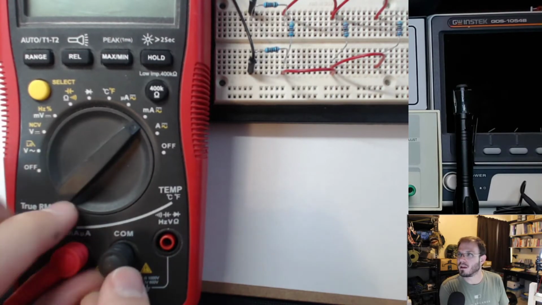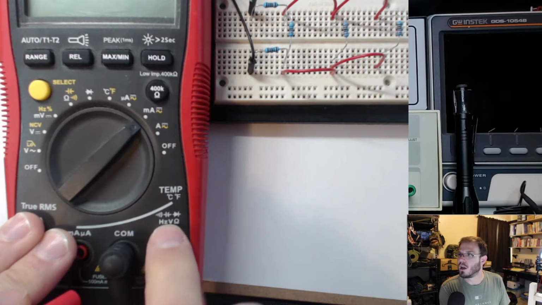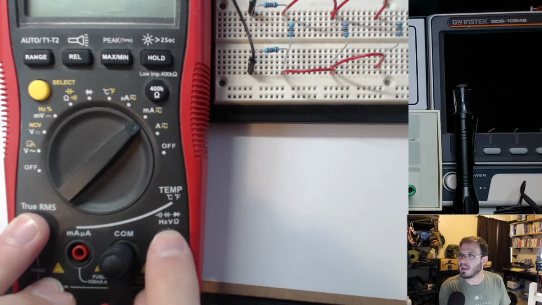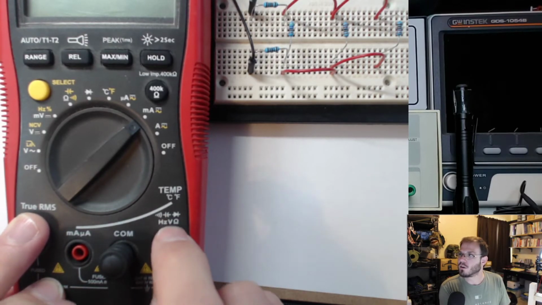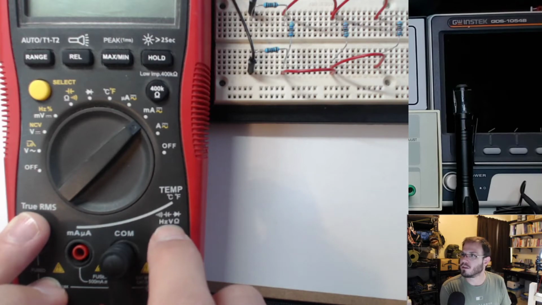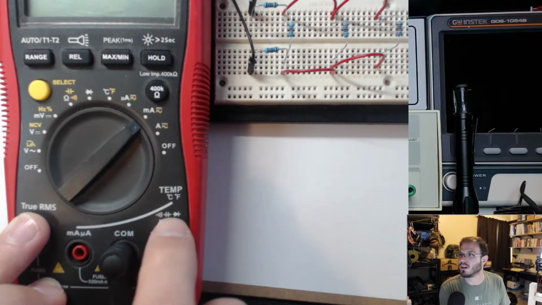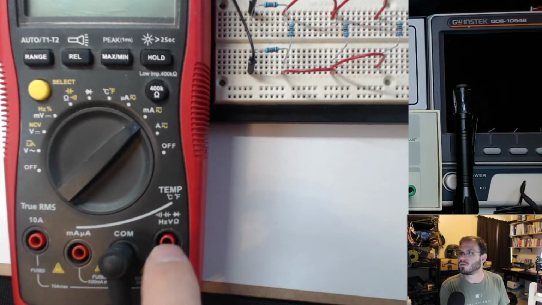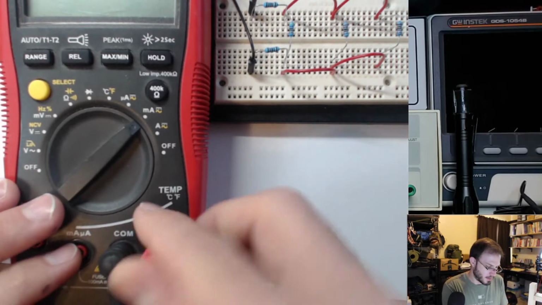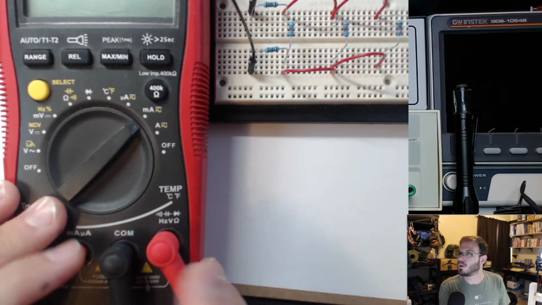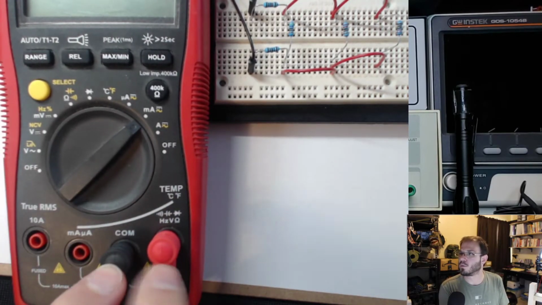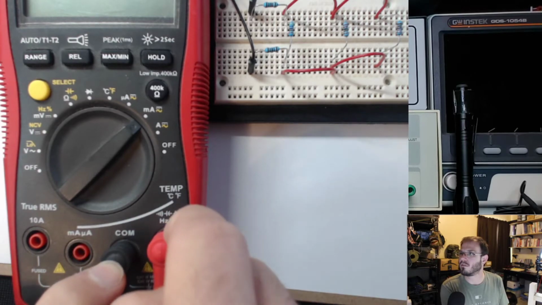The red probe, if we're measuring voltage, goes over on this connection, it says V above it. So if we're going to measure ohms, voltage, capacitors and other fun stuff, then we use this connection. So just make sure your probes are connected to the right point. Black on common, red on V.